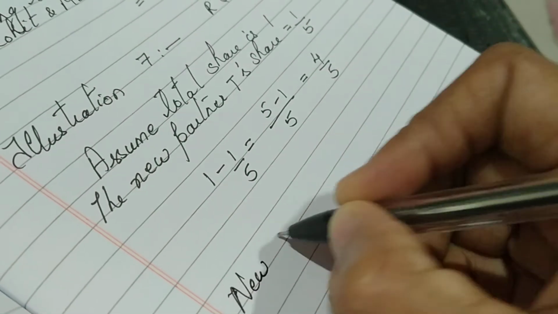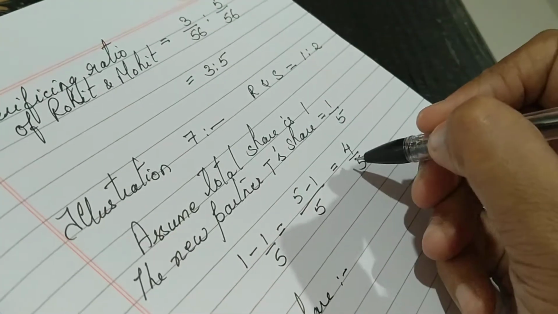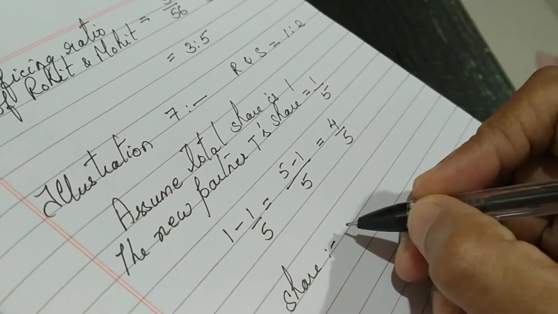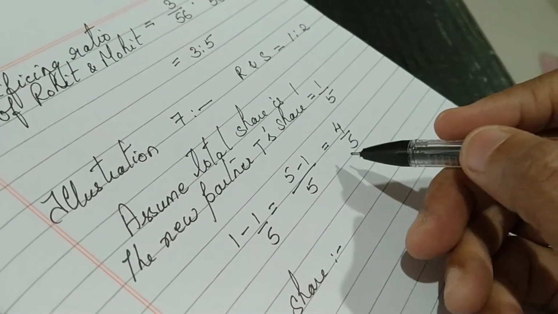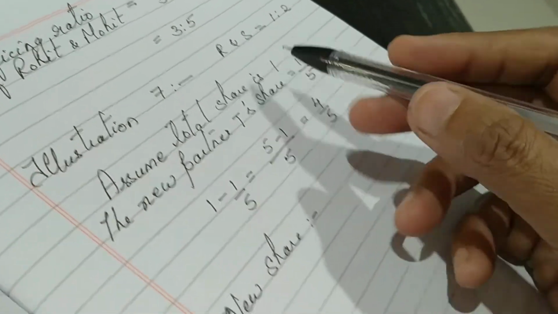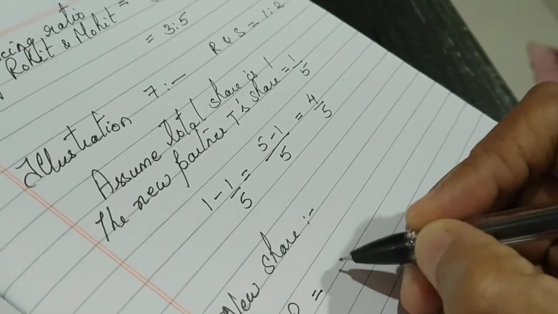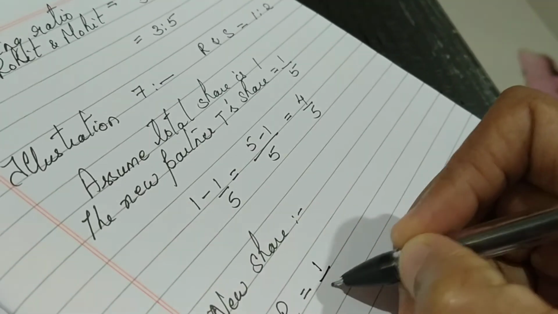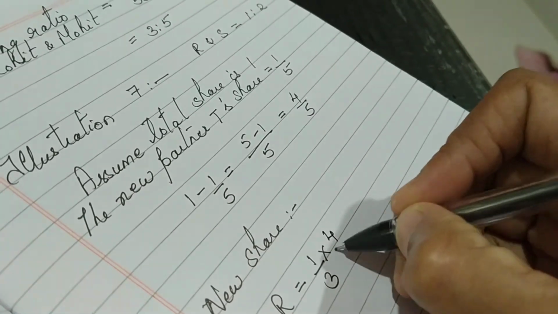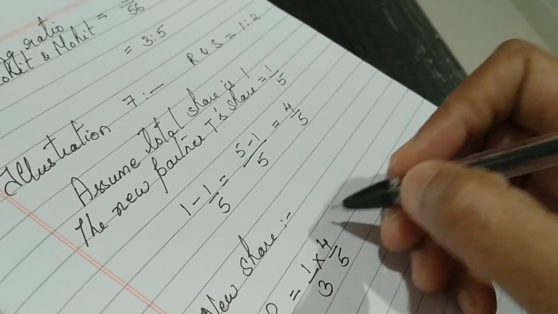Now we already have the old ratio 1:2. New share we are finding out. To get the new share, we multiply the old share with the share which actually comes to them. Old share will be there anyhow, new share is also theirs, that is why we are multiplying it. So old share is how much? 1 by 3. Let us see the new share of R first. Old share is 1 by 3. And what is the part that belongs to them? 4 by 5.